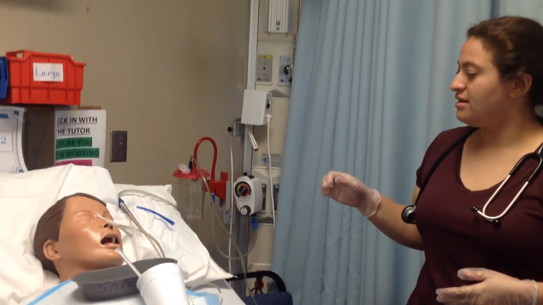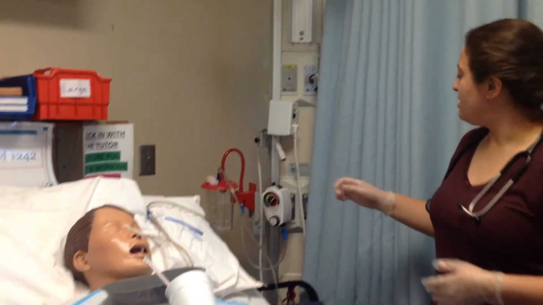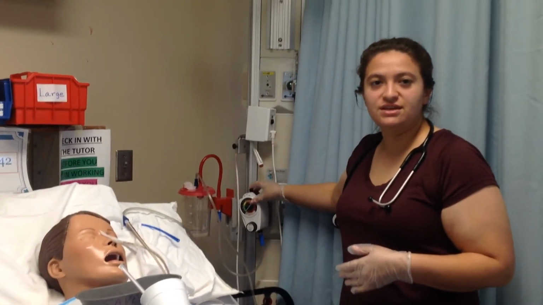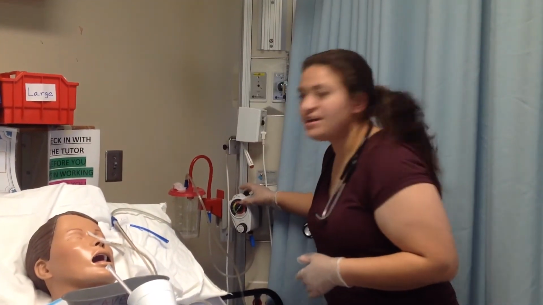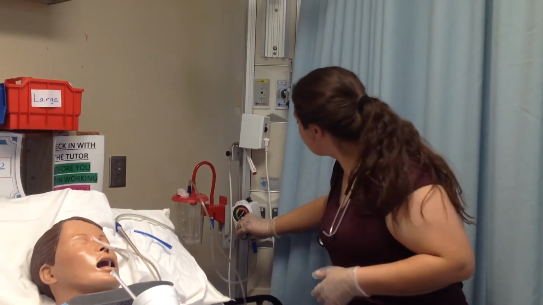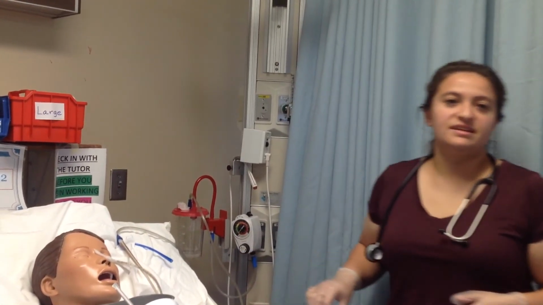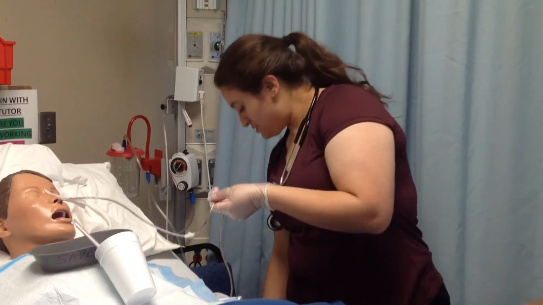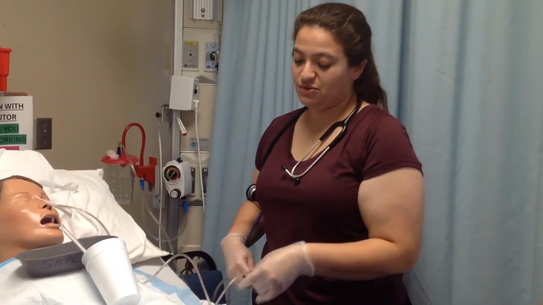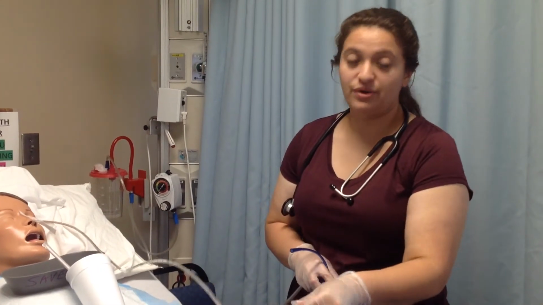And then once I'm done with that, I would intermittently turn this on. And I would do it about 100 milliliters. Just turn that on. And once I've done that, I would want to measure the tubing, from the tip of the nose to where it ends right here.